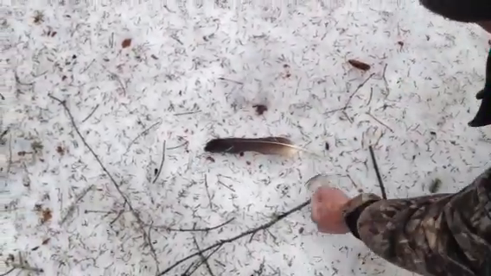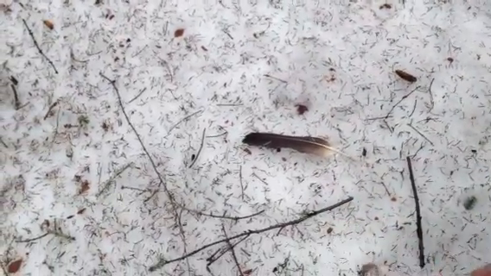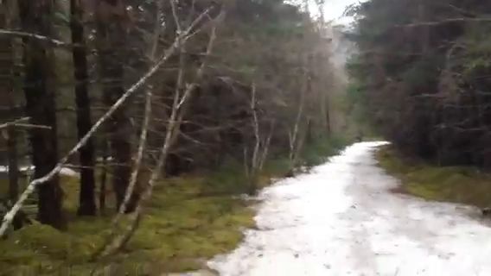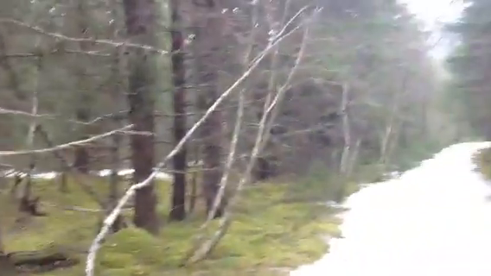So we'll put that back there in nature, and we're getting ready to depart the Klondike. So get outdoors and go wild.